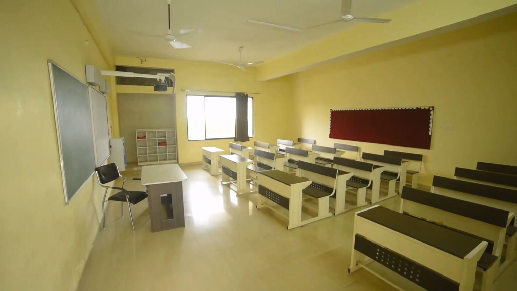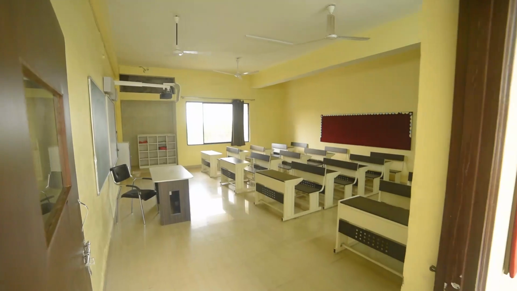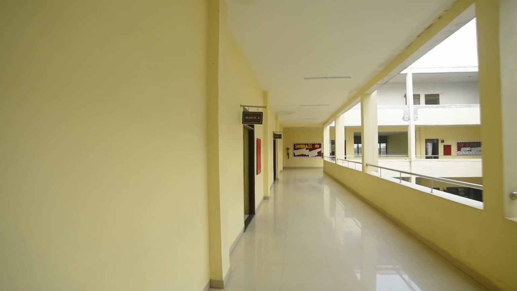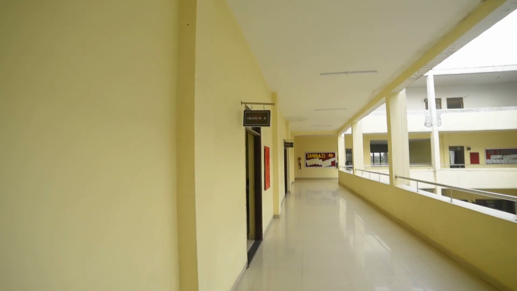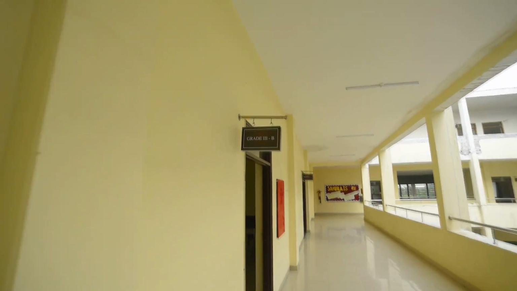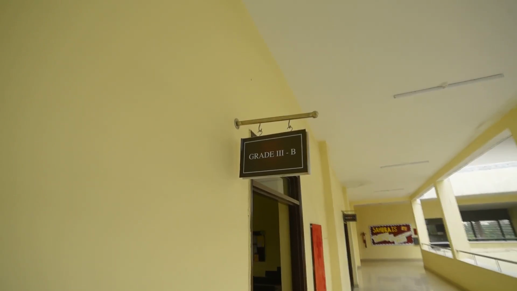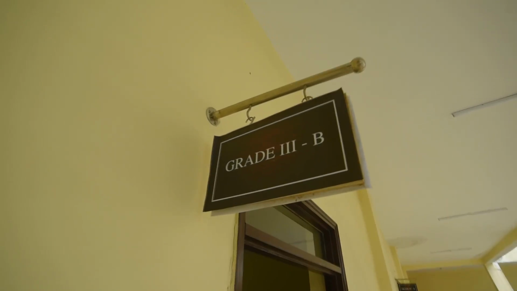Also one notice board to put all the important notices there. All the soft boards that we see outside the classes are for the inter-house soft board display competition, and now we are moving towards the next class, that is grade 3B.